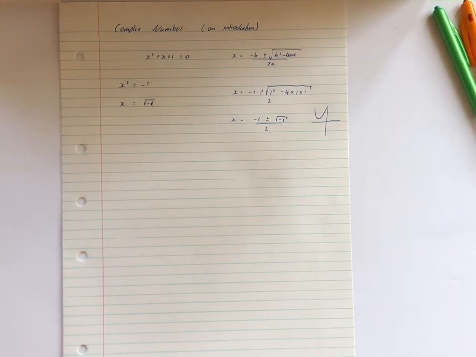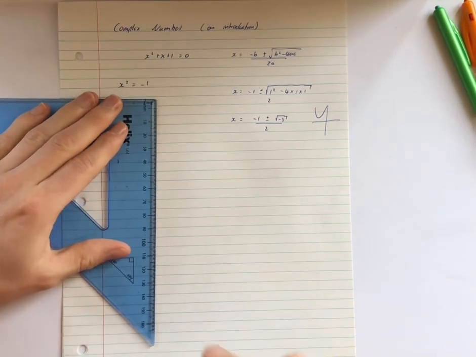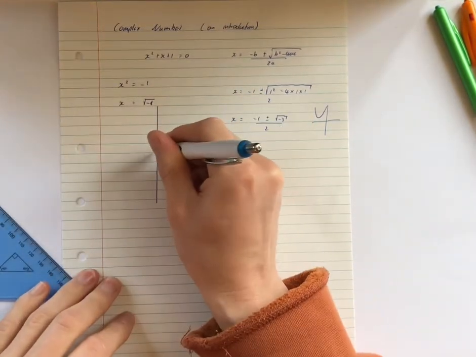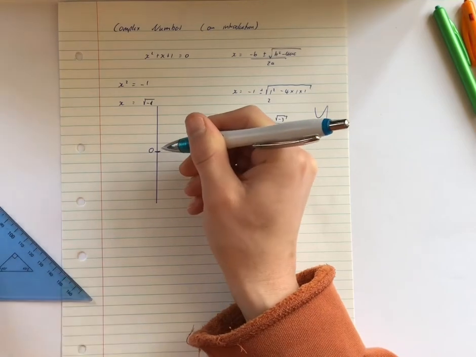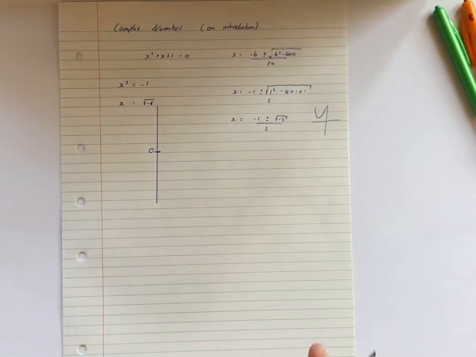It means that we need a new number system. Now, I'm going to write the number system vertically. Someone came up with, obviously you can still have 0 in these numbers, because 0 is neither positive or negative. We won't really get into that.